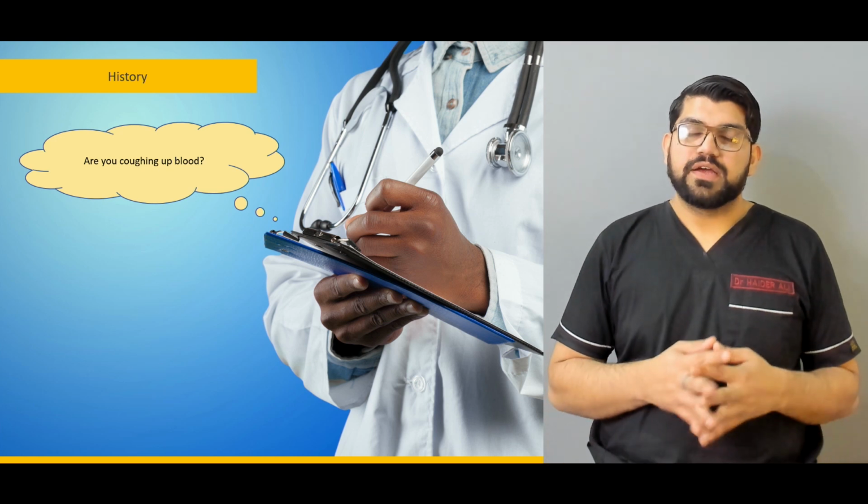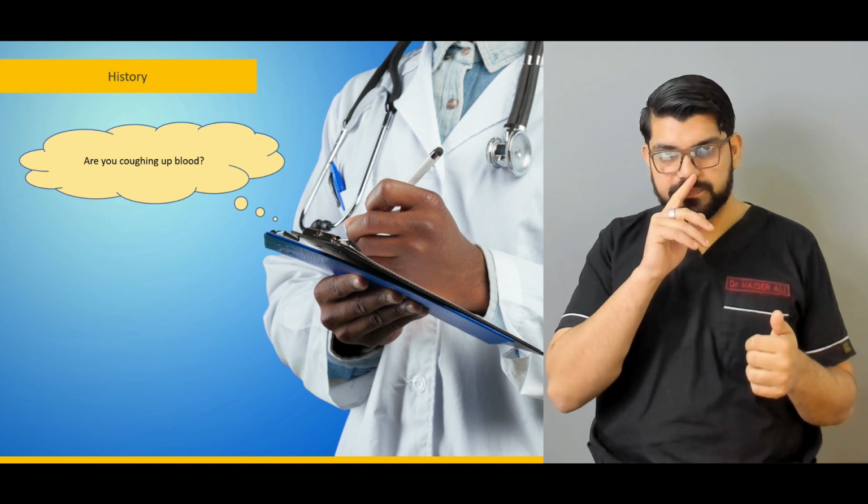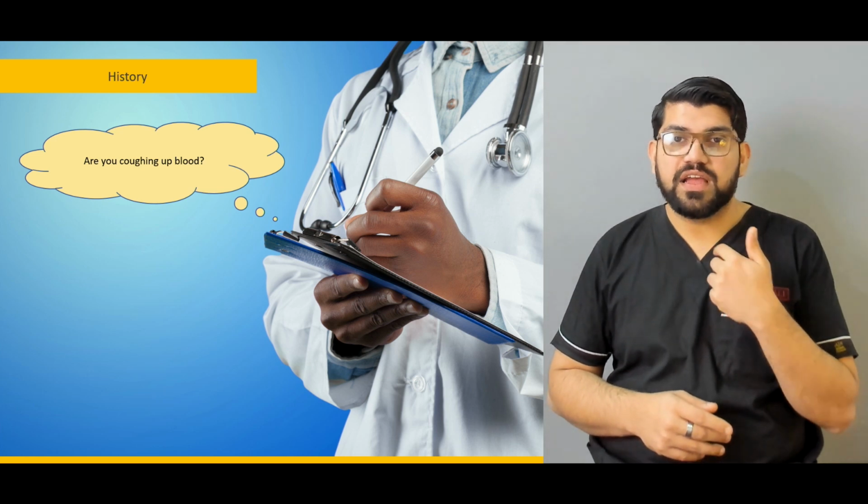Are you coughing out blood? Hemoptysis can be a sign of pulmonary embolism, malignancies, or infections. Upper respiratory tract infection can at times present with fresh blood. So these are the important signs. Tarry or bloody stools, GI bleed: these can present with shortness of breath due to anemia or blood loss. Important question to ask.